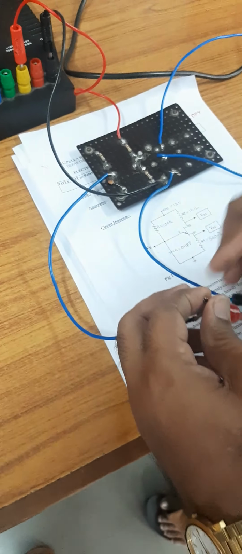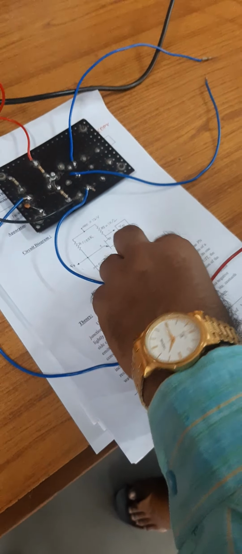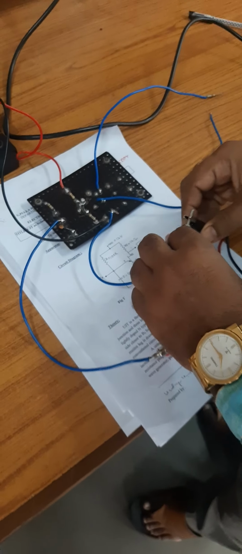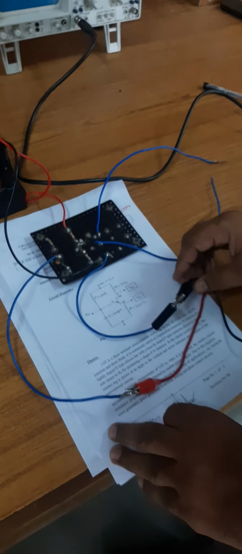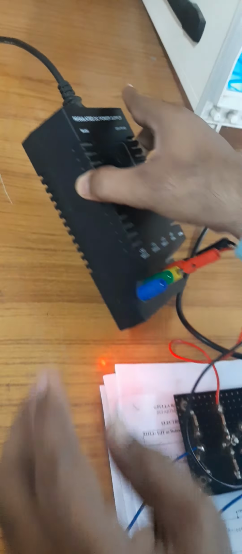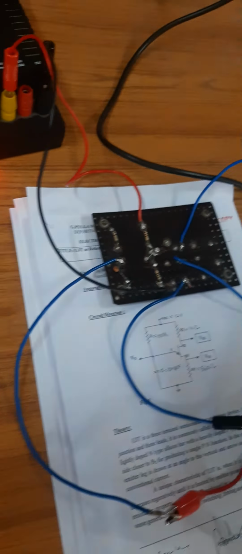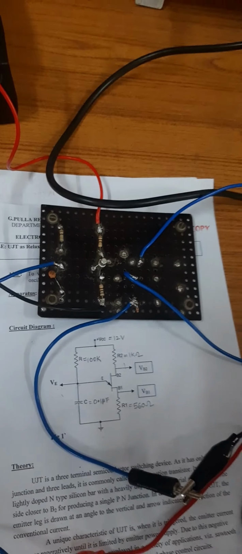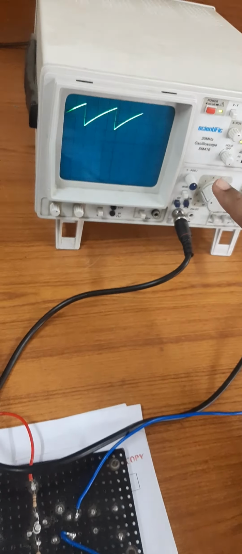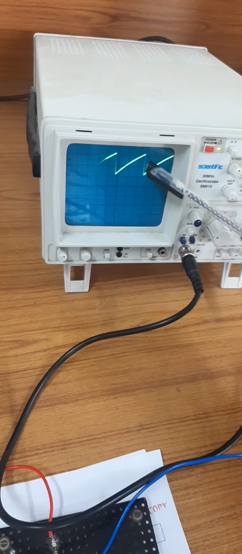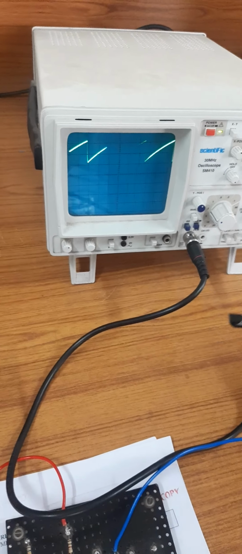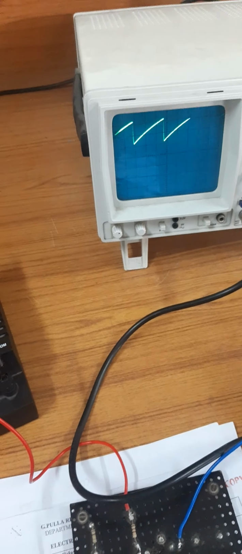Here I connect the CRO probe, and this is the ground connection. Here we have the power supply switch. Please switch on the power supply, and this is the output waveform that we observe across the capacitor.